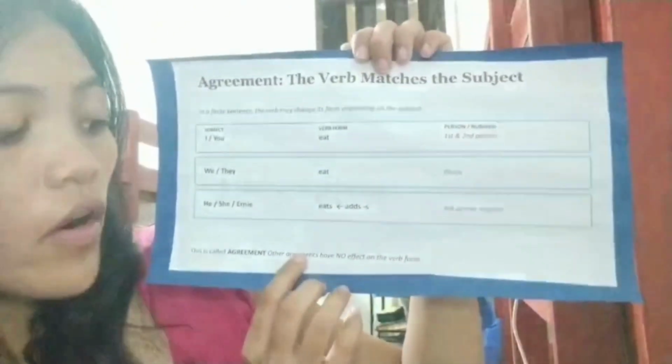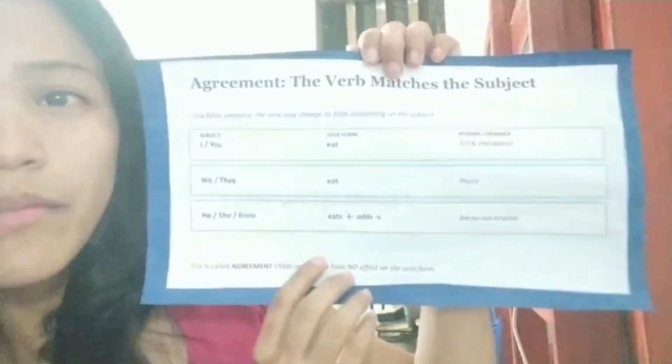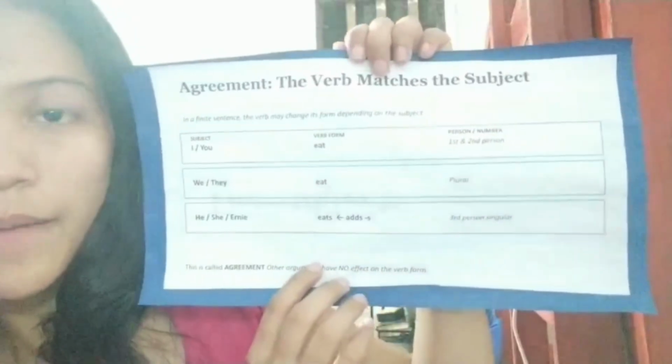Other arguments have no effect on the verb form. So this is the agreement of the subject and the verb. And that's all from my part, and the rest of my members will be discussing the following functions of the subject. And thank you, ma'am, for listening.